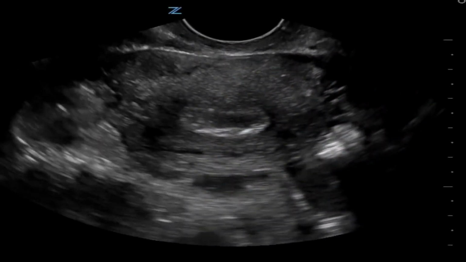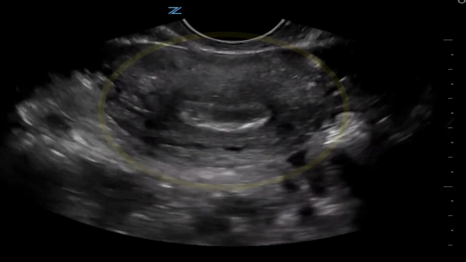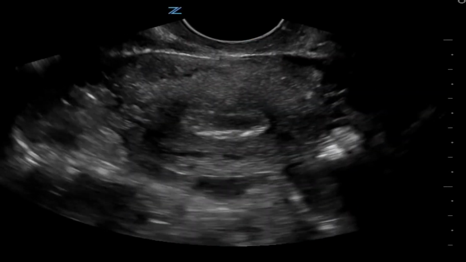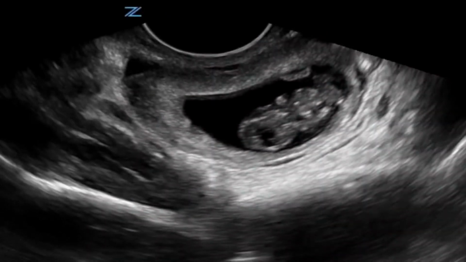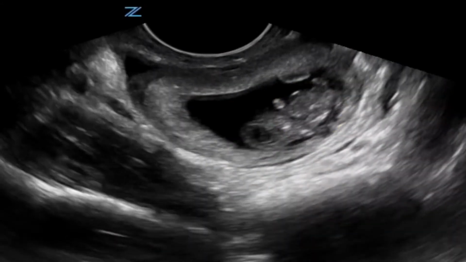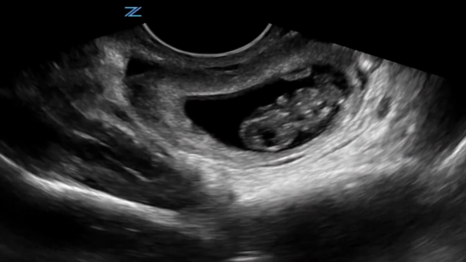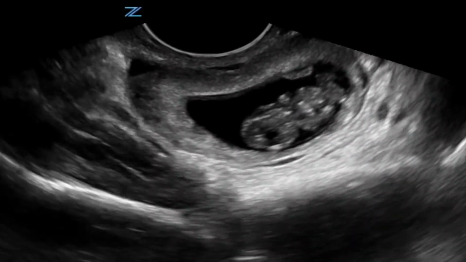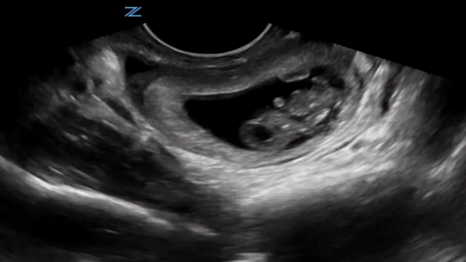This is the coronal view of the uterus. There is no evidence of an intrauterine pregnancy. On closer examination of the ectopic pregnancy, you can see fetal heart motion. So, the patient has 2 IVs placed, she's typed and crossed for blood, and taken to the operating room. So that wraps up first trimester pregnancy.